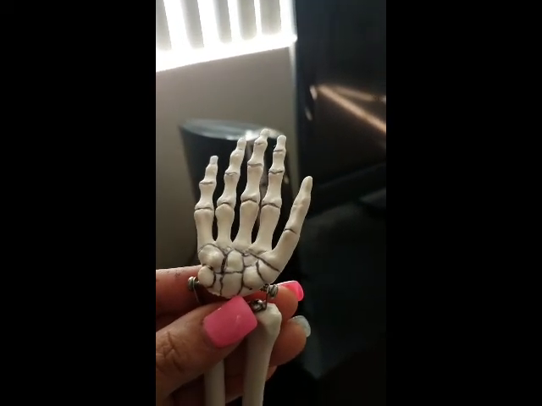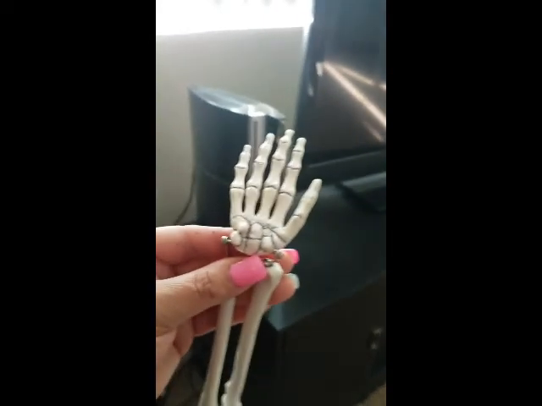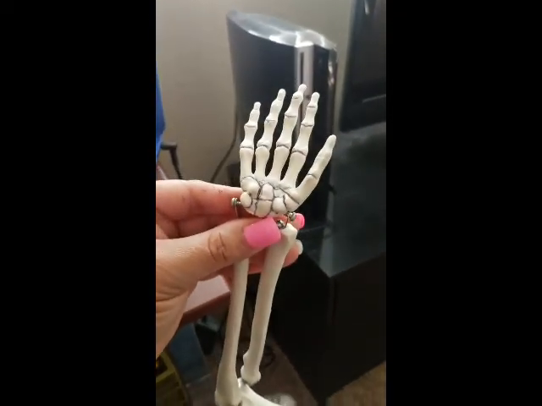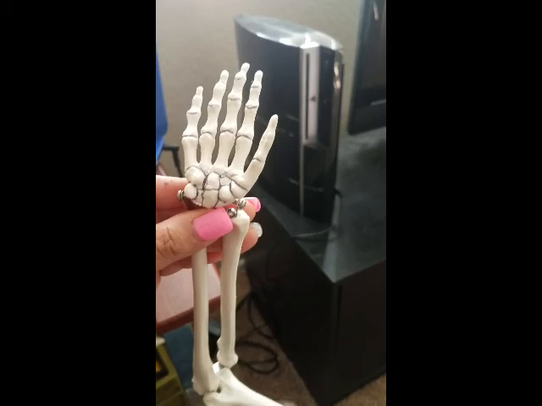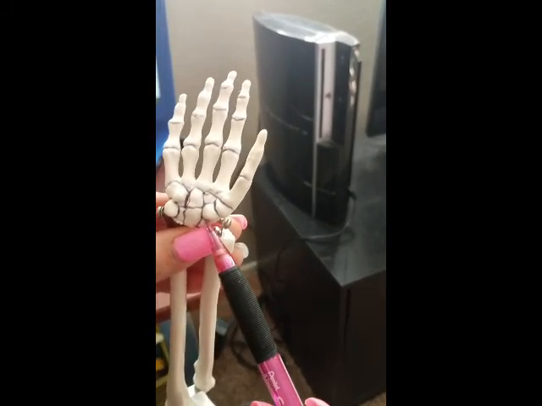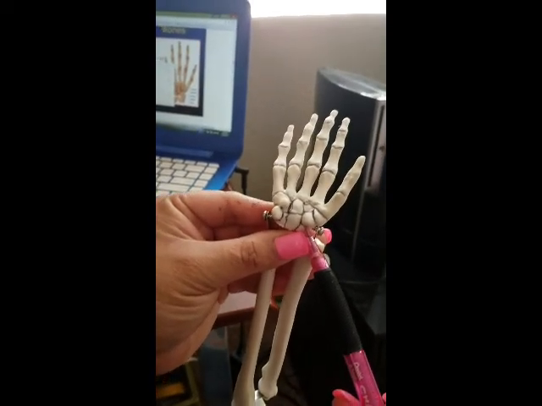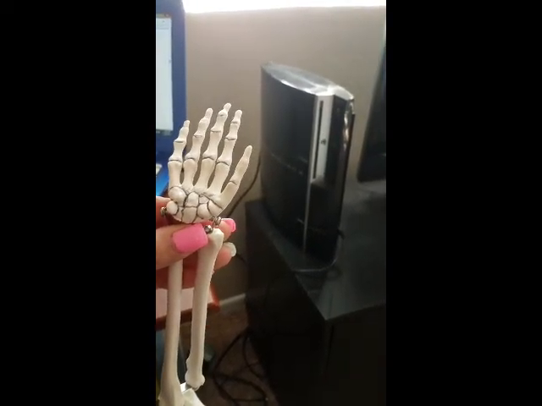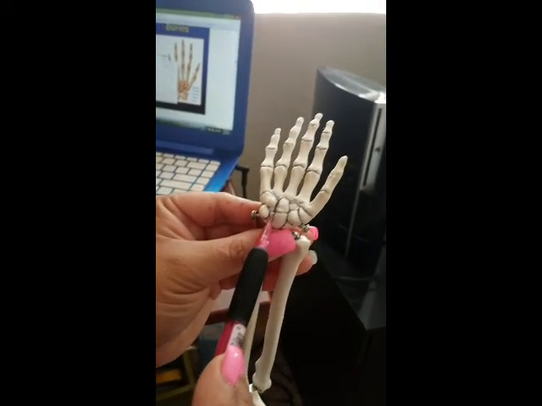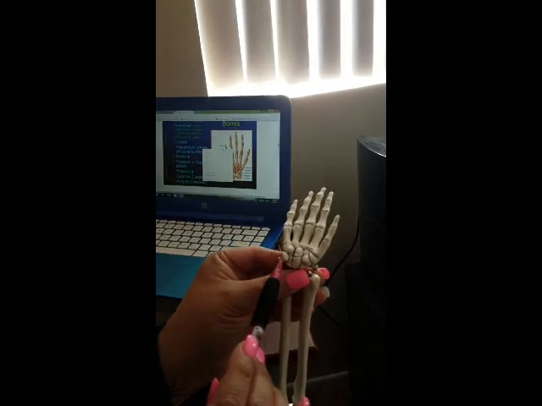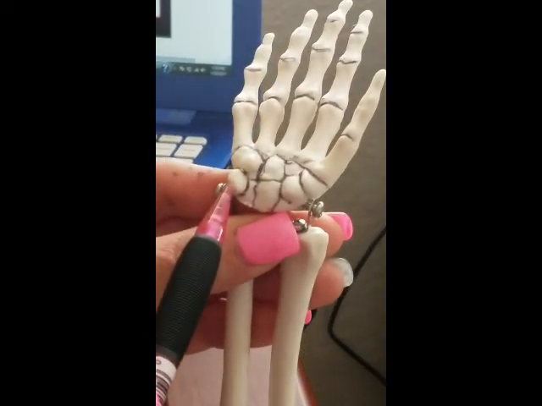Next we're going to talk about the carpus, and go over the bones. The proximal row has the scaphoid bone, the lunate, the triquetral right in here, and the pisiform right in here.